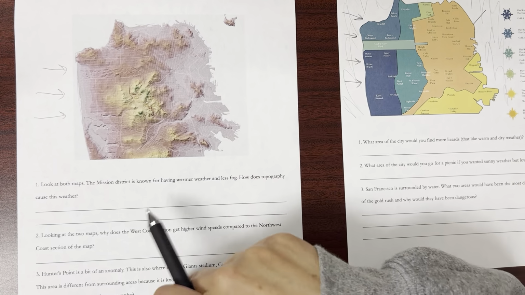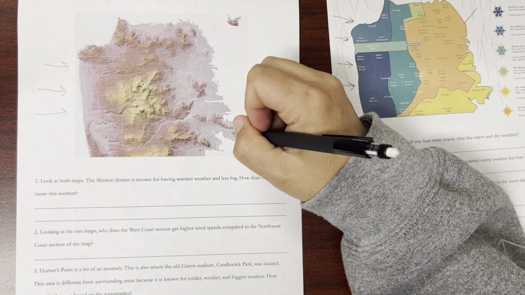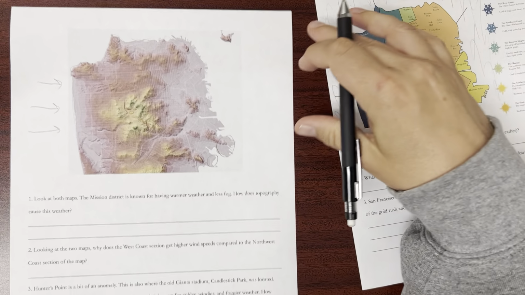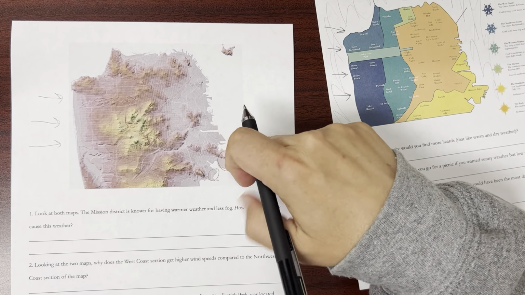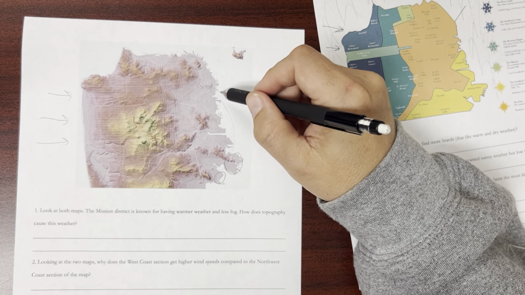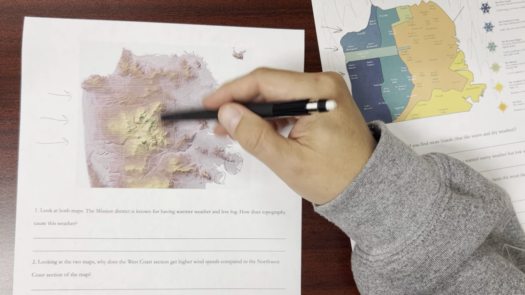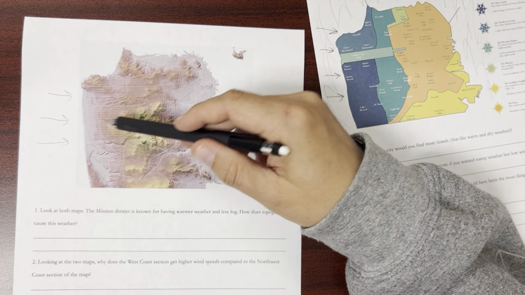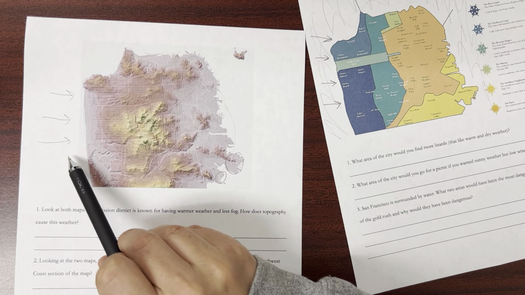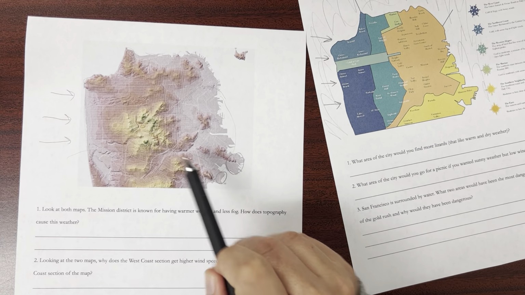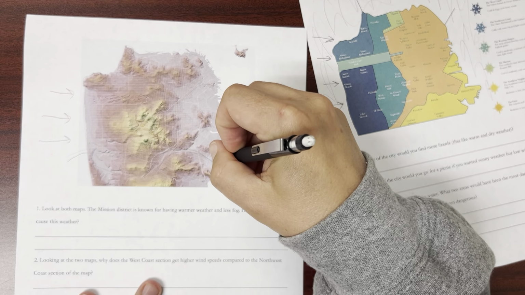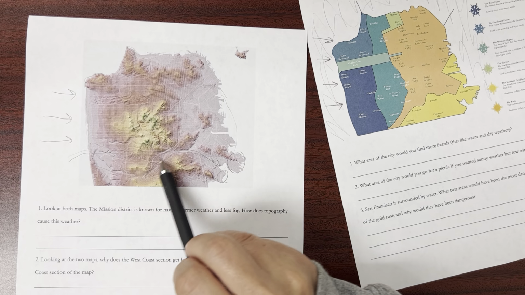And then the last question down here talks about Hunter's Point and the old Candlestick Park, which were right there. And these are kind of anomalies. Most of this area is all warm and sunny because these hills block all that cold fog and wind coming from the ocean. But if you notice here, there's a couple of gaps, right? So if you follow these gaps through here, this acts as like a channel.